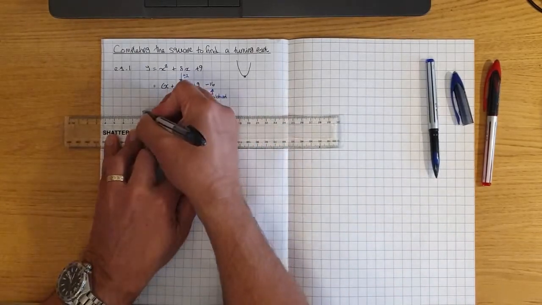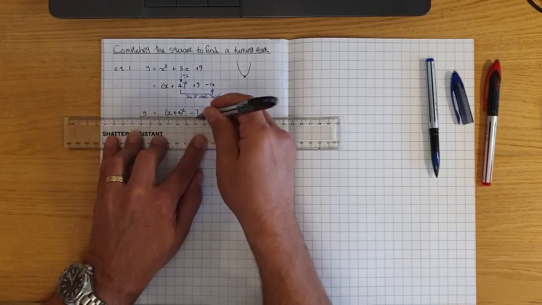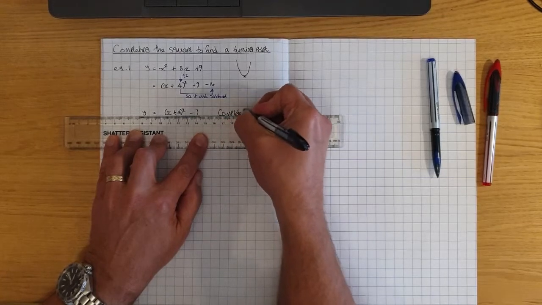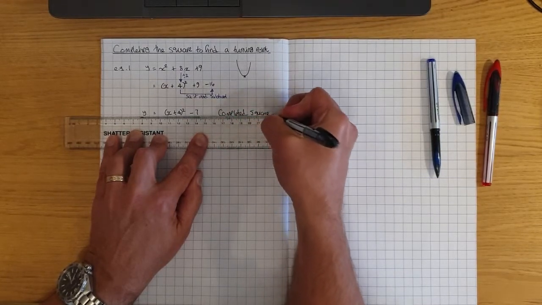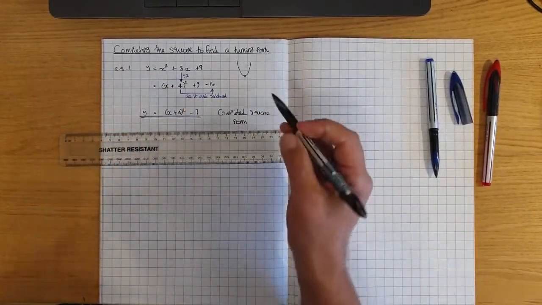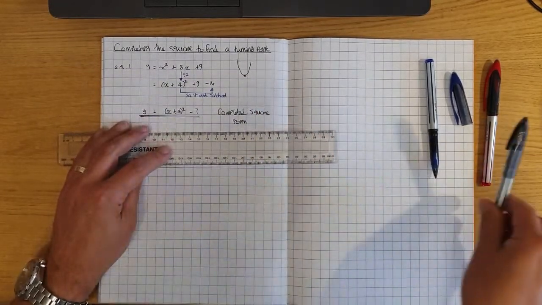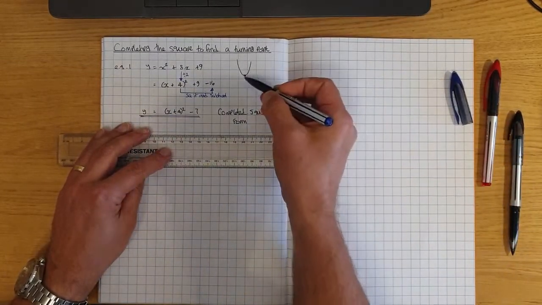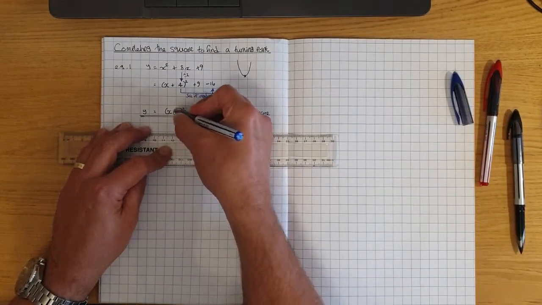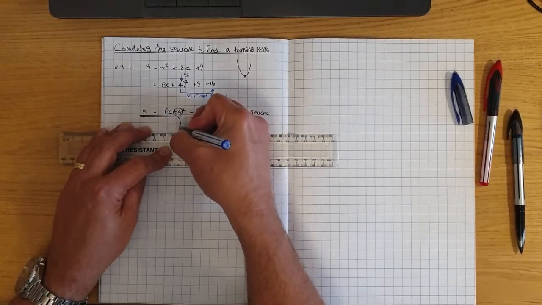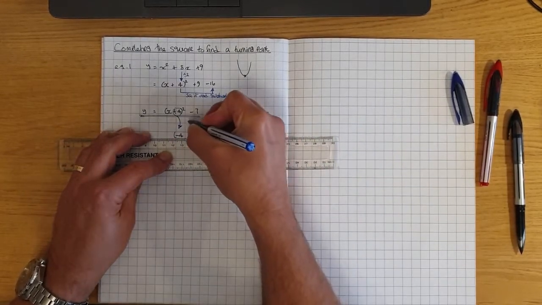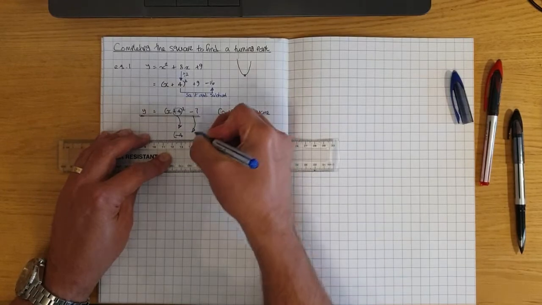So this we call completed square form. And completed square form is very useful. It's very useful for a number of things, but particularly for finding the location of this point here. And the way we find the location of the minimum point is by saying, well, if I take that 4, it's a plus 4, so I'm going to make that negative. And this minus 7, well, I'm just going to keep that as a minus 7.